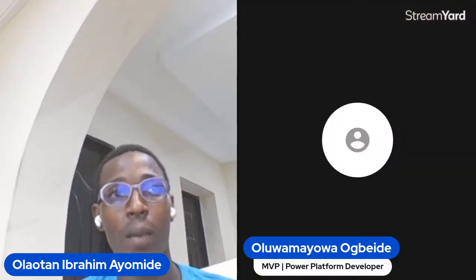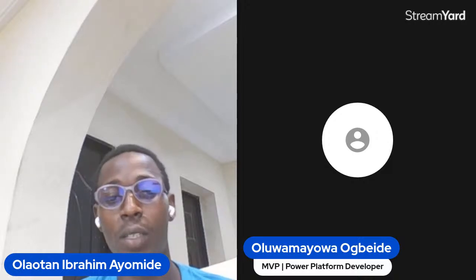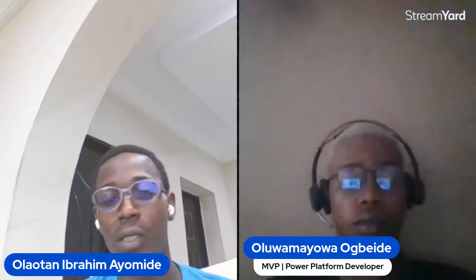So now I'm going to pick the data source first, because the data source is like the basis. This is where our data comes from. This is where we submit it to. This is the data that we interact with within our application. So when you want to optimize your data sources within your Power Apps, what are you to look out for? The first thing you have to consider is the data volume.